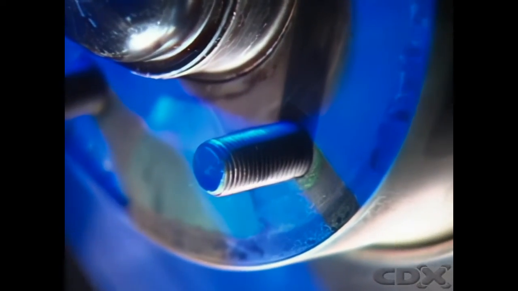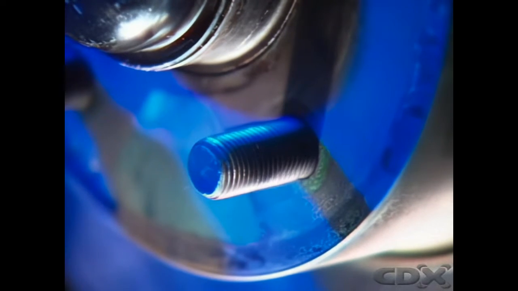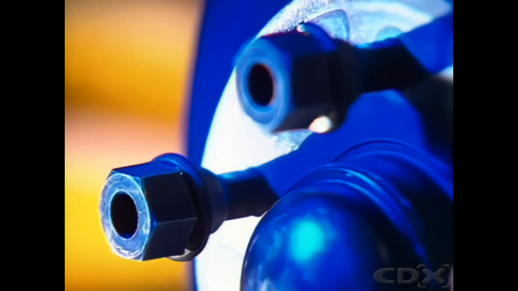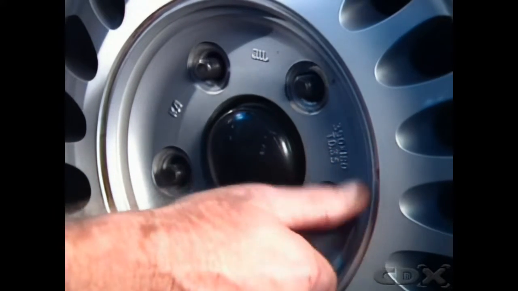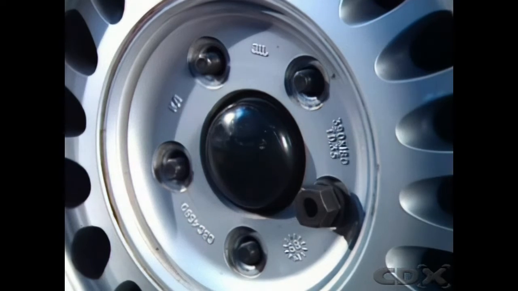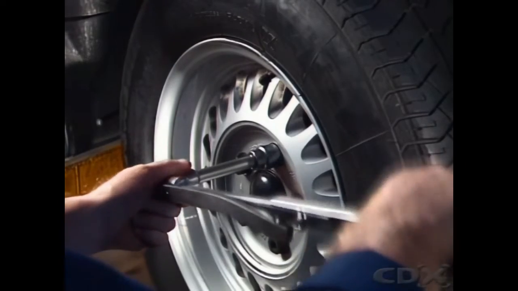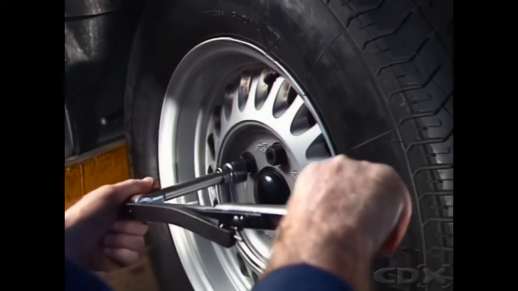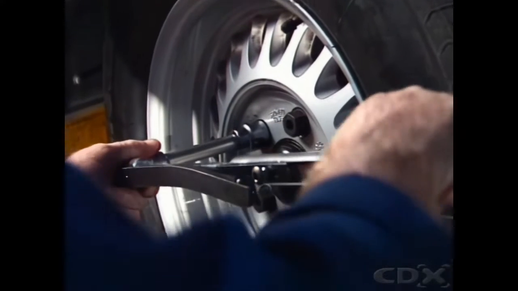They are highly stressed by loads from the weight of the vehicles and the forces generated by its motion, and they're made from heat-treated high-grade alloy steel. The threads between the studs and nuts are close-fitting and accurately sized. All wheel nuts must be tightened to the correct torque, otherwise the wheel could break free from the hub.